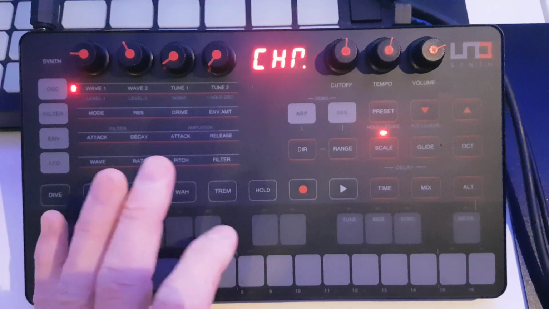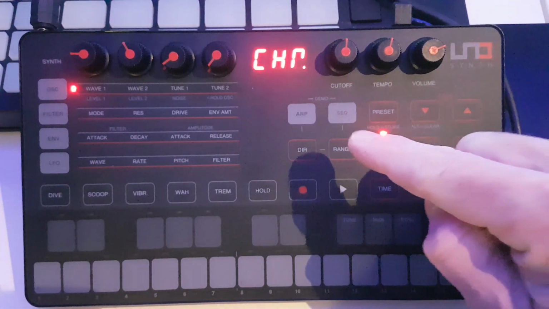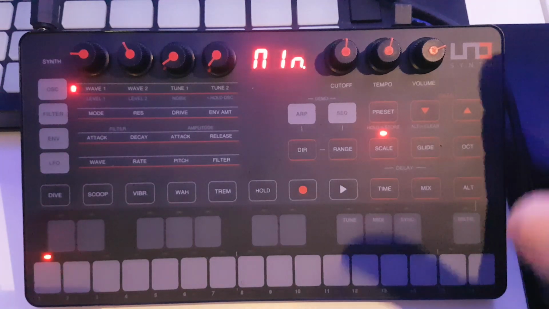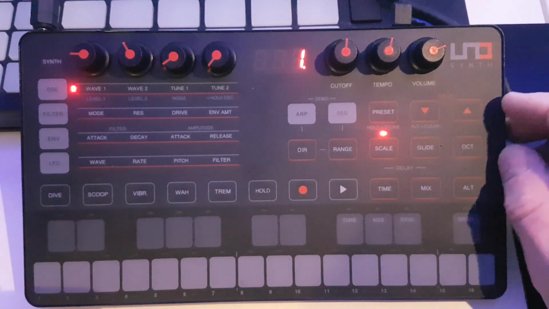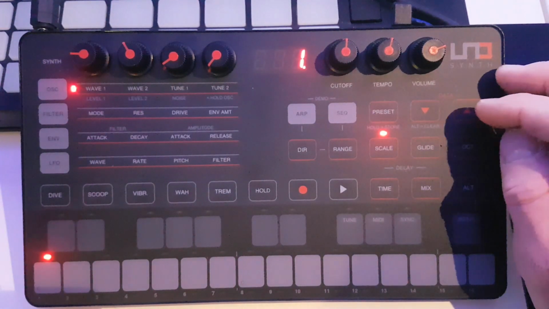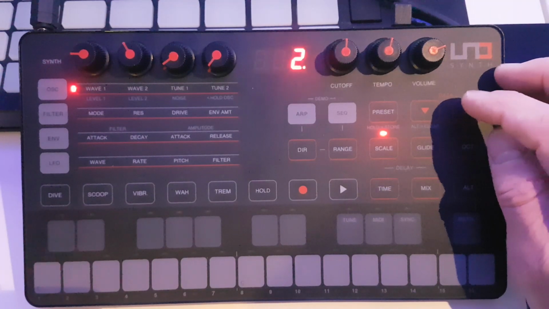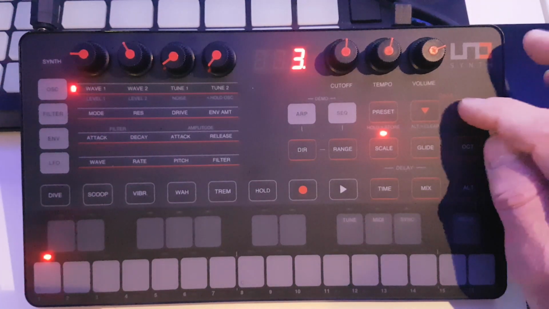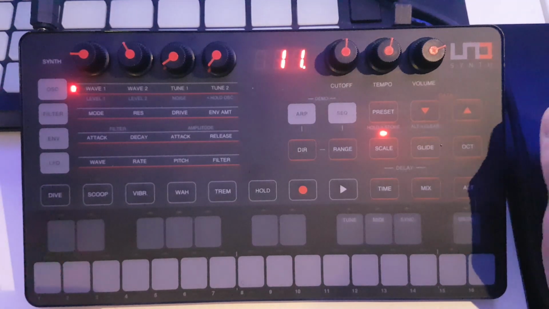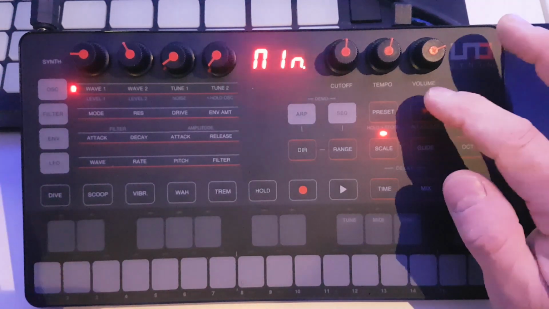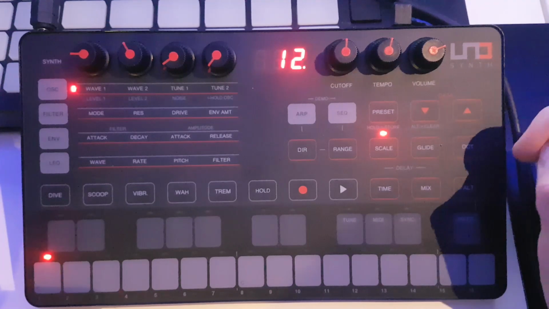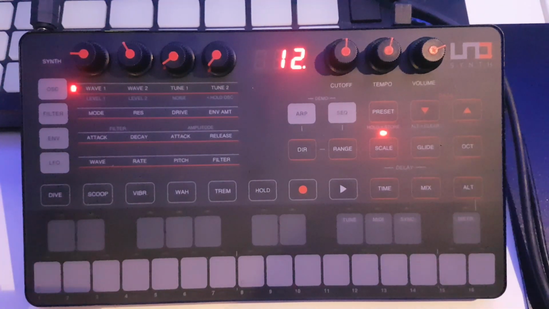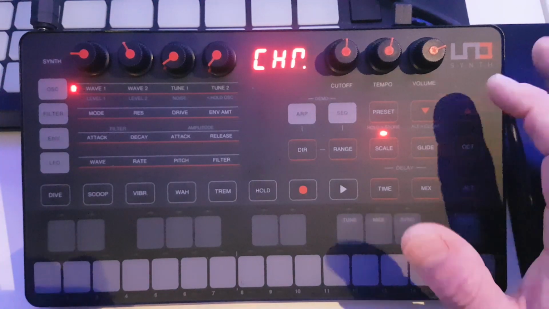So when we select the scale, our choices are chromatic, major, minor, and then the others are just numbered, which are referred to in the manual. So this one is major pentatonic, we've got major blues, minor pentatonic, and so on. There are about 15 different scales all around, going up to 12, which is Southeast Asian, whatever that is. When the scale button is on, you'll see one of these buttons is lit. At the moment, it's chromatic.